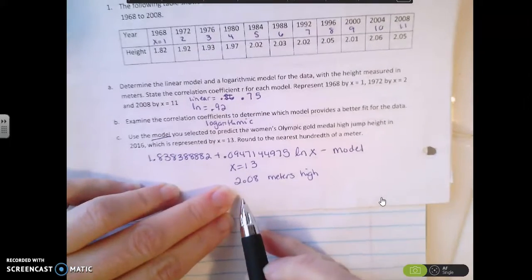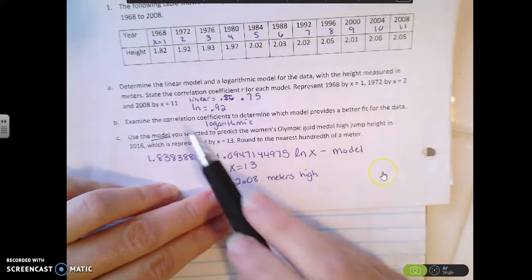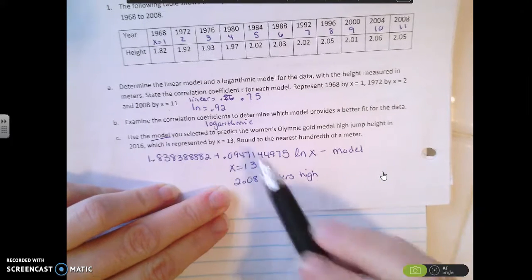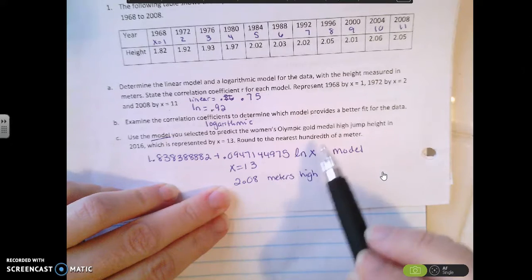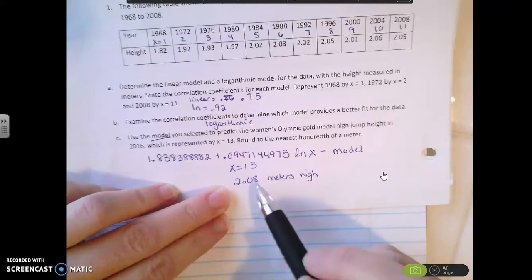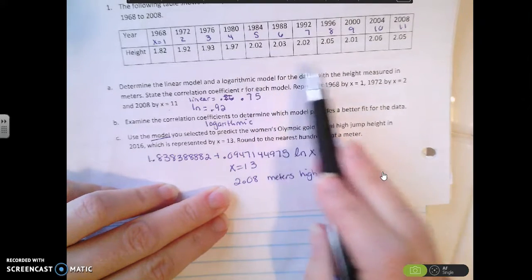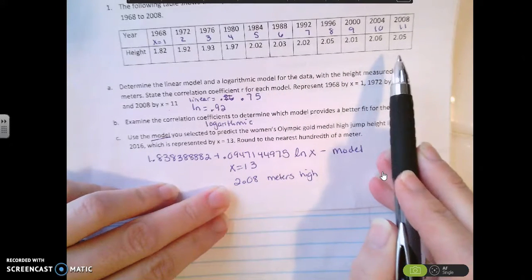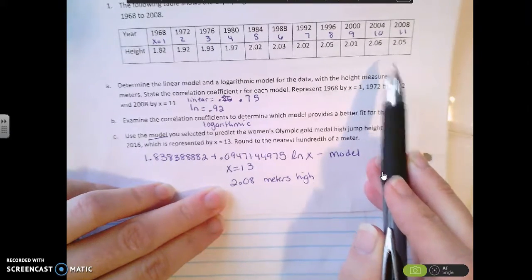So that's saying that in the year 2016, they're estimating that the high jump for the gold medalist in women's will be 2.08 meters. And that's based on this progression of the high jumps for the years that have preceded this.